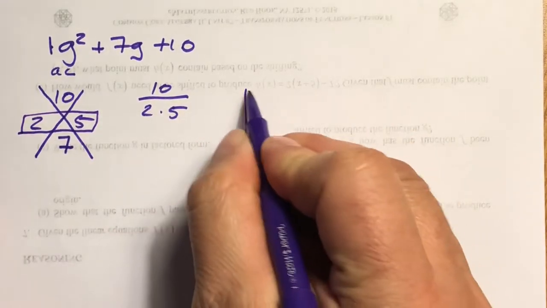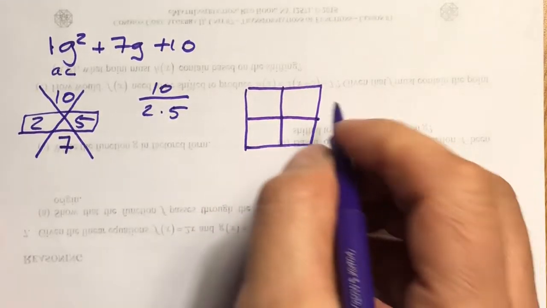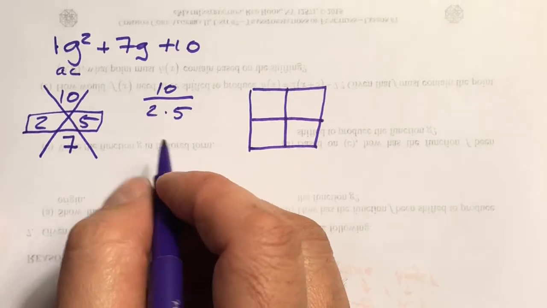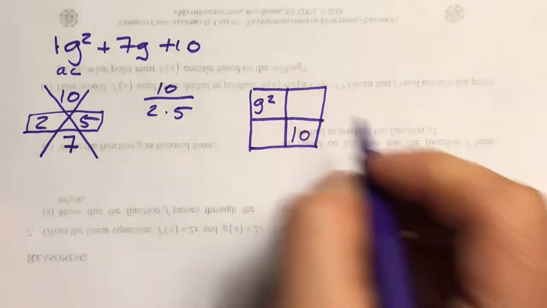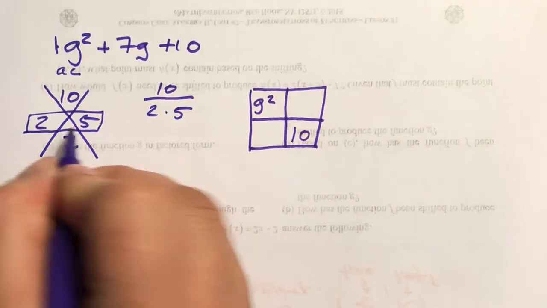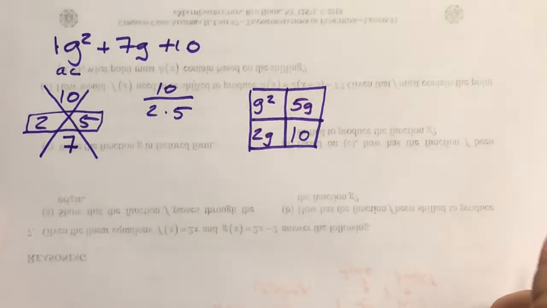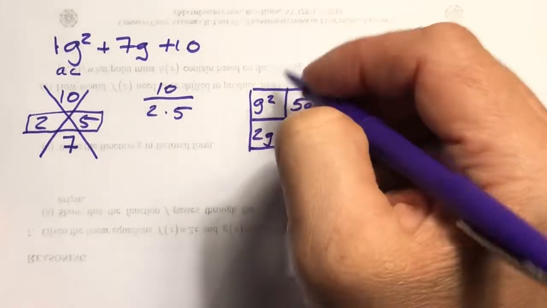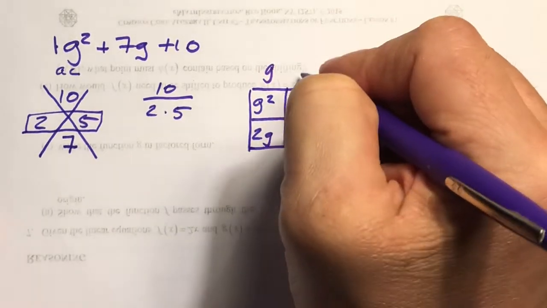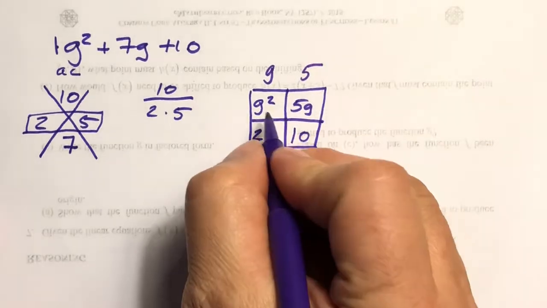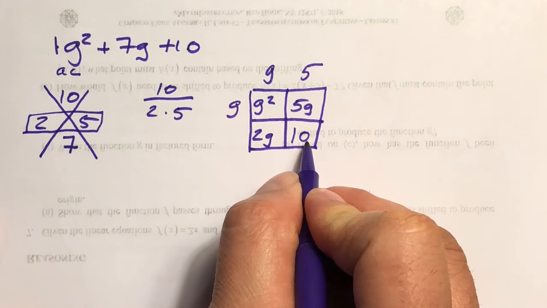All right, let's make the box. I think this is more of a visual way for a lot of you guys that like to do your math visually. G squared goes up top, 10 at the bottom. It doesn't matter where we put these two: 2G and then 5G. This column has a GCF of G. This column has a GCF of 5. This row has a GCF of G, and this row has a GCF of 2.